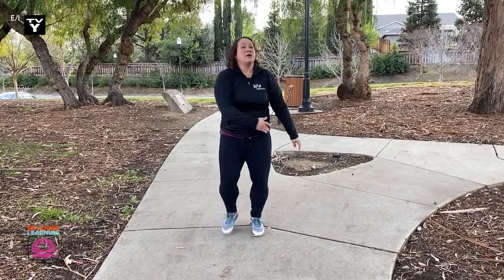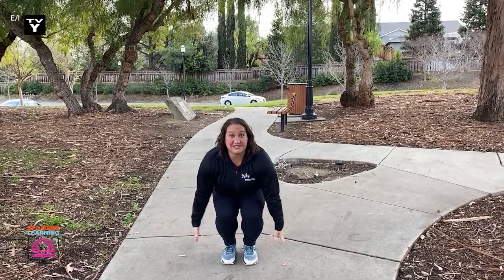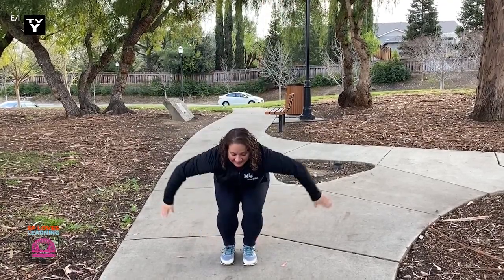Very nice. Monarch butterflies are also endangered. Can you flutter like a monarch butterfly? Maybe let's go low to high. Flutter those wings.